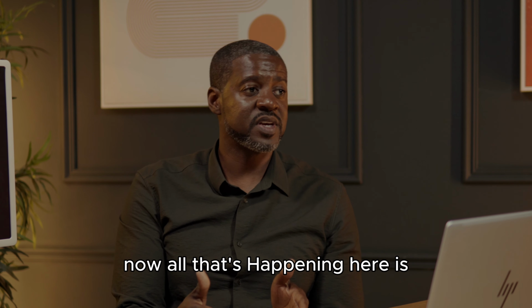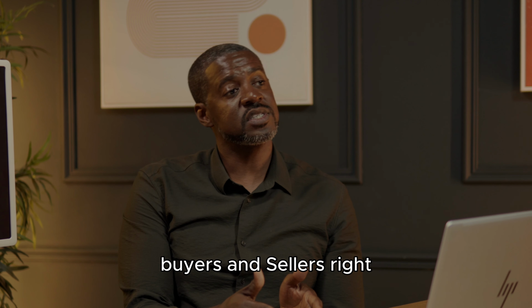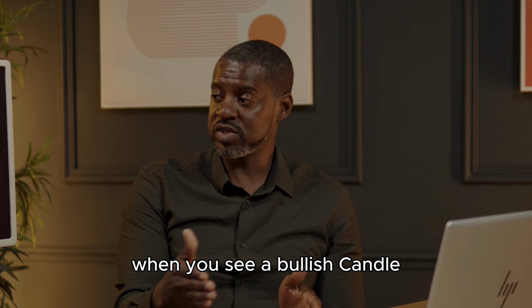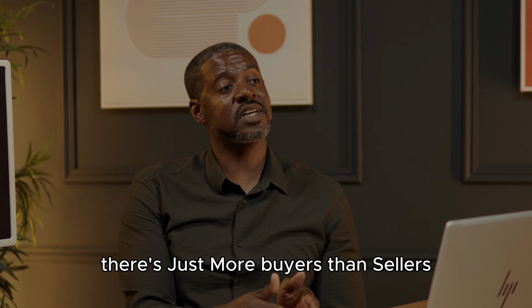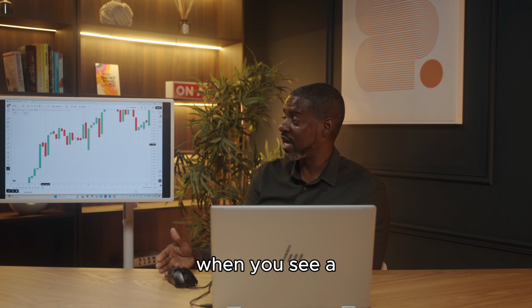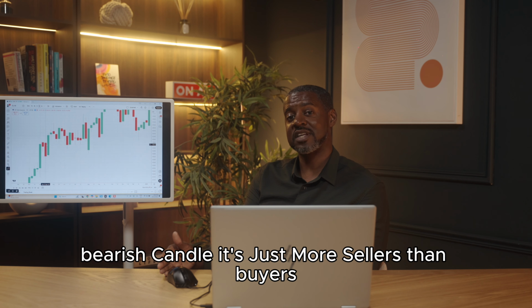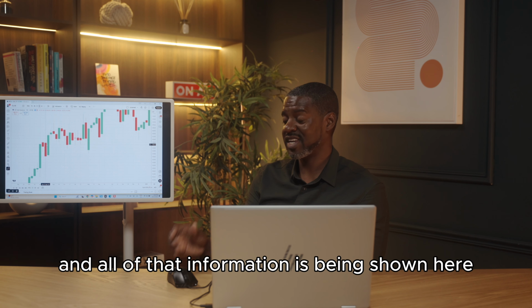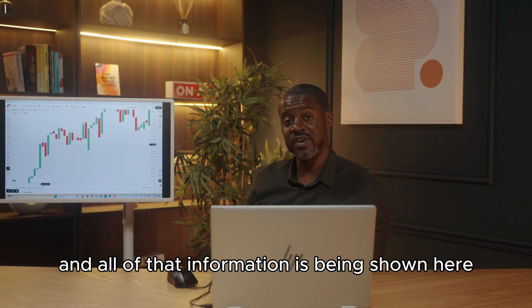Now, all that's happening here is buyers and sellers, right? When you see a bullish candle, there's just more buyers than sellers. When you see a bearish candle, it's just more sellers than buyers. That's all that's happening, and all of that information is being shown there.